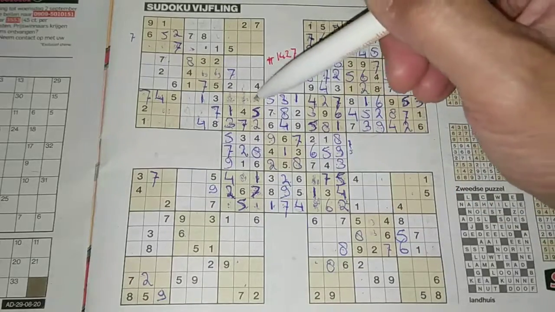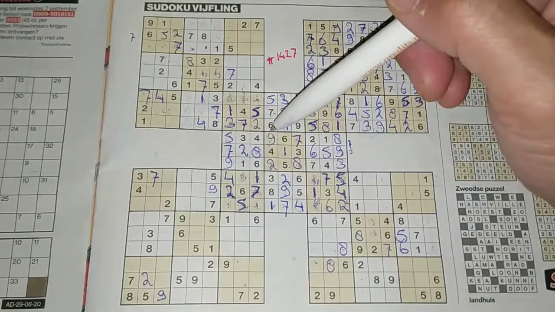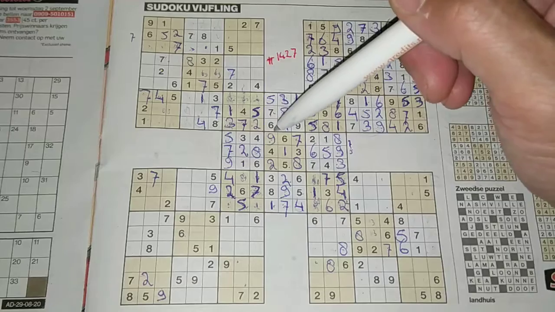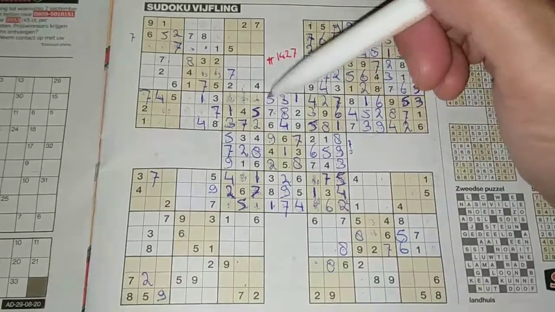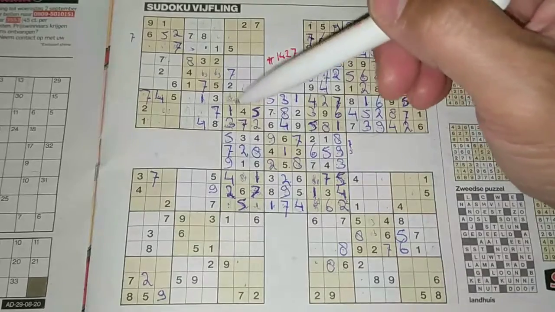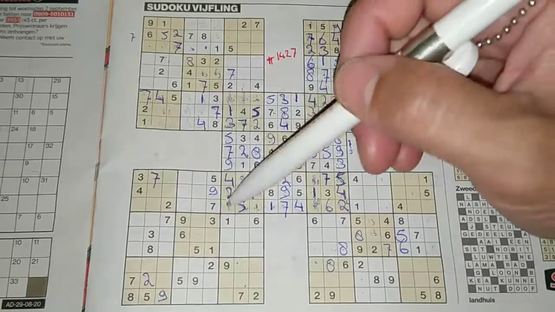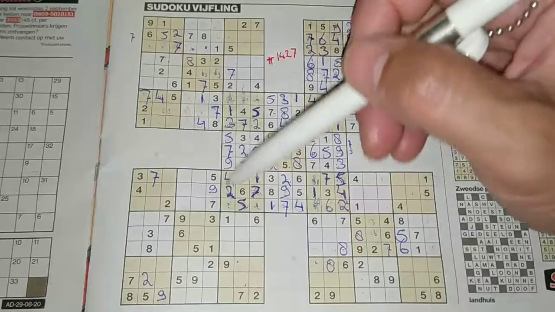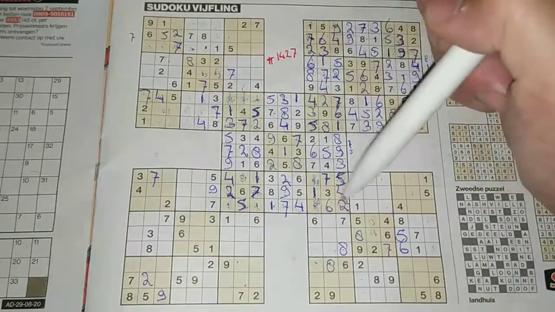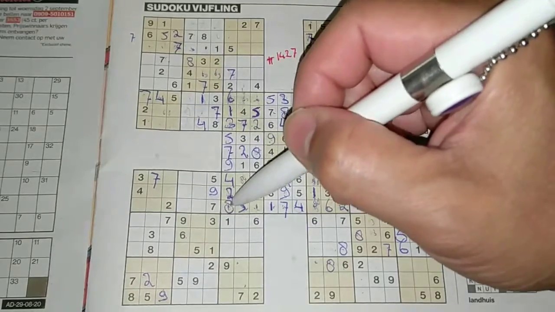3 missing numbers, the 9, the 8, and the 6. I cannot fill this yet. Need to wait. 8 and the 6 are left in this column. We have a 6 here, so no 6 there. 6 will be here, and the 8 goes there.